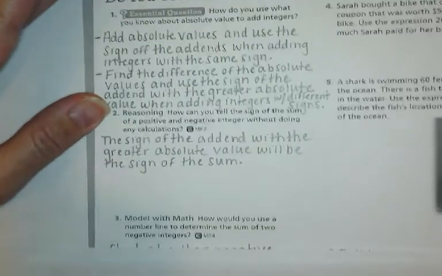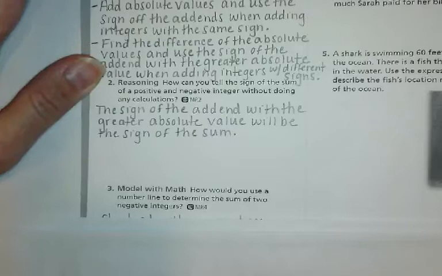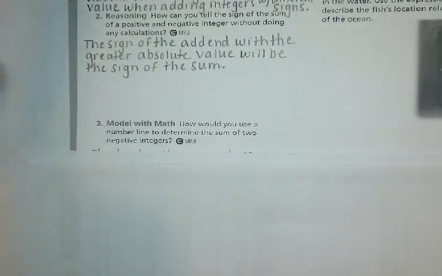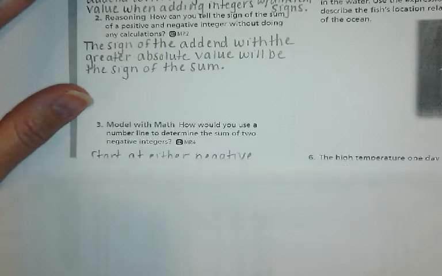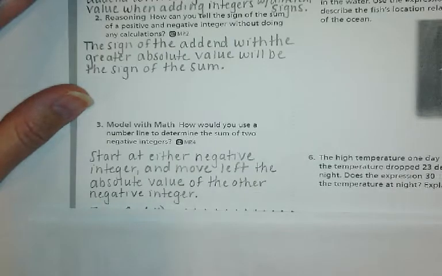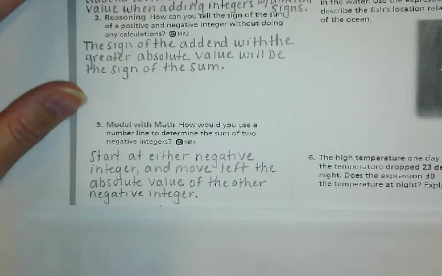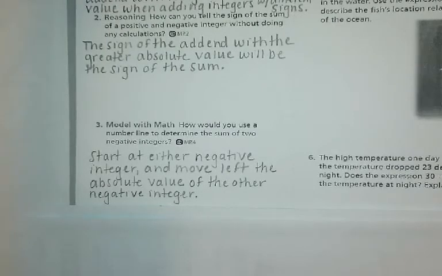And then number 3, model with math. How would you use a number line to determine the sum of two negative integers? Please write that down.